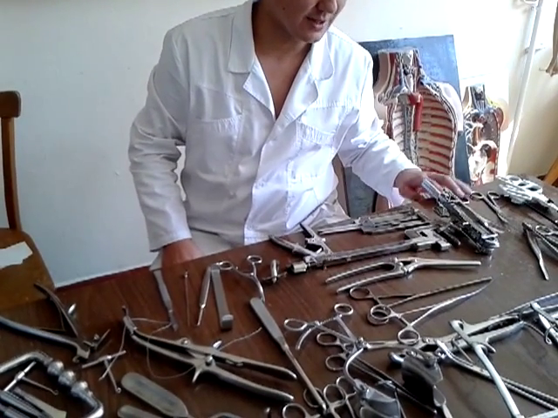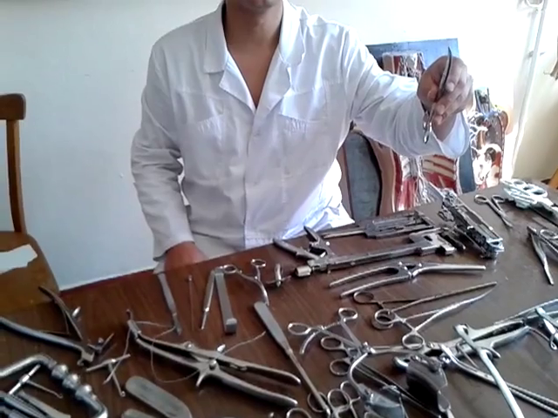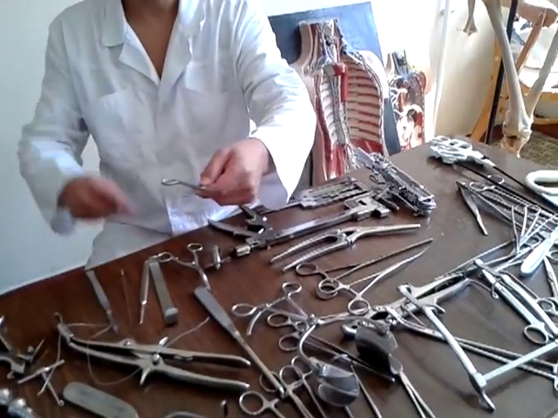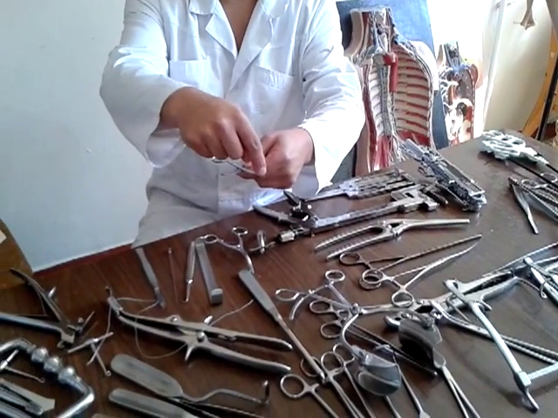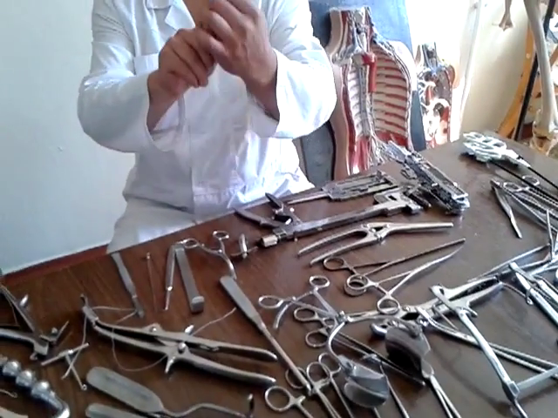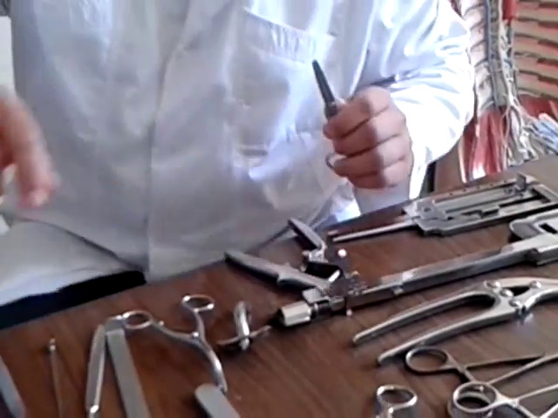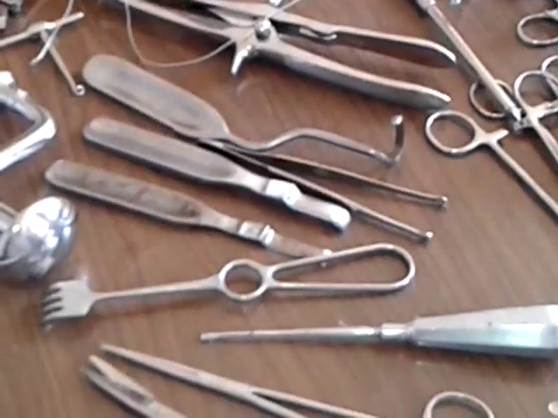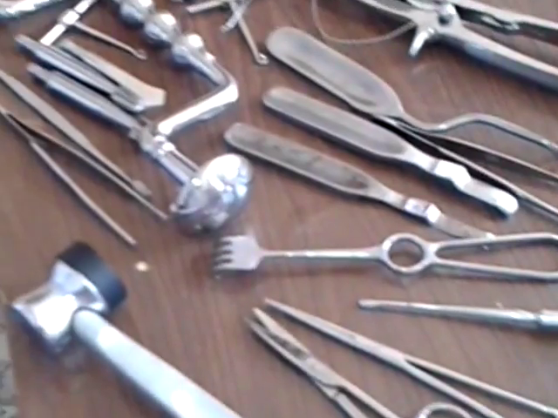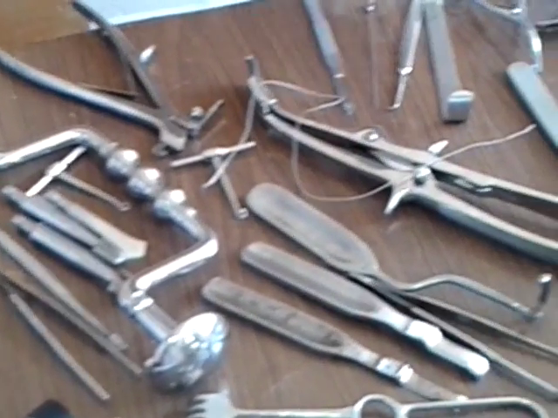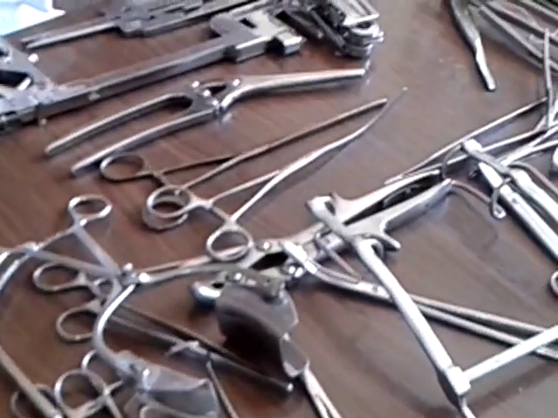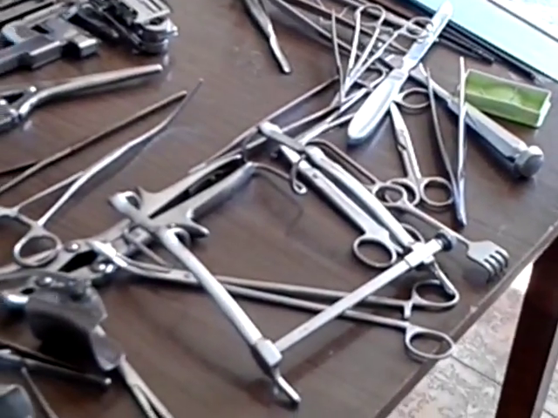Scissors. This one is, for example, the Cooper scissors. This one is combined scissors. Why? One branch is sharp and one is blunt, so it is combined. This combined one is curved, but this one is straight. These are different types of instruments for cutting, for disconnection. After cutting, the bleeding starts.